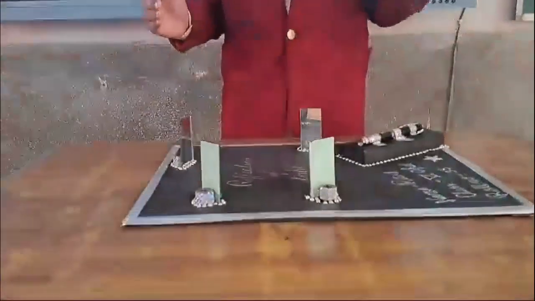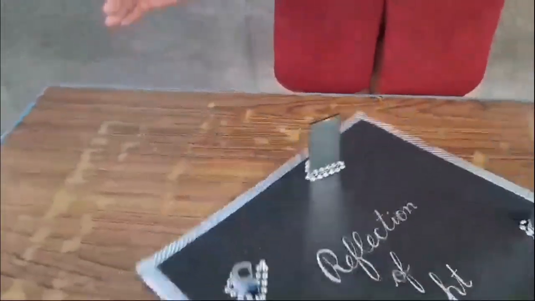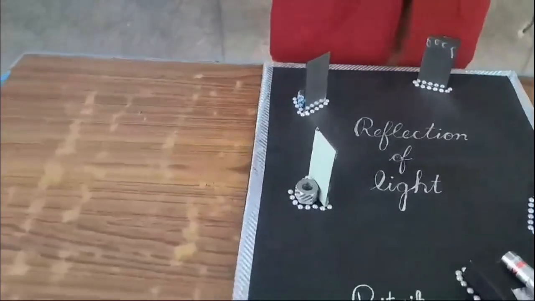The name of my project is Reflection of Light. When light falls on a smooth surface, all or a part of it gets reflected by the surface, and this is called reflection of light.